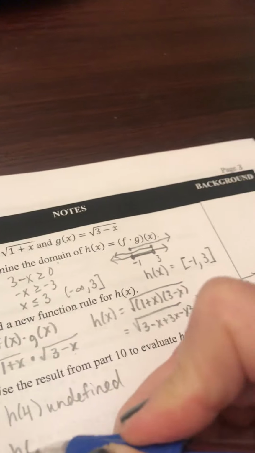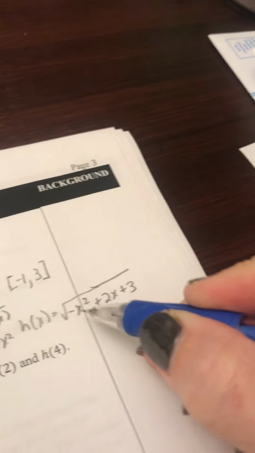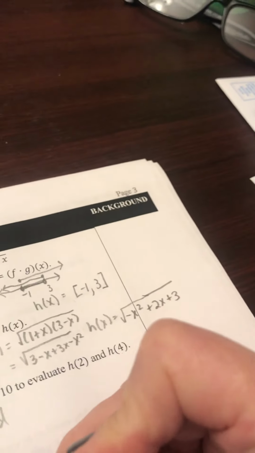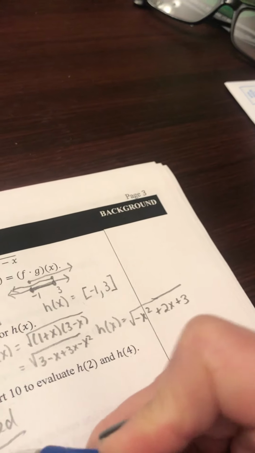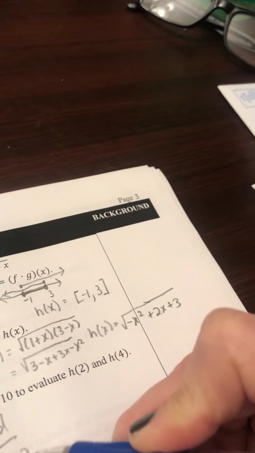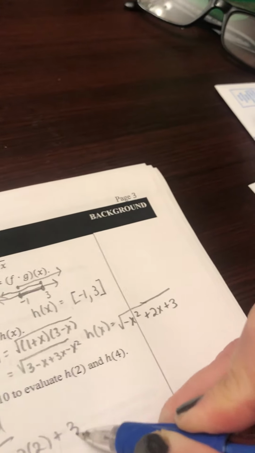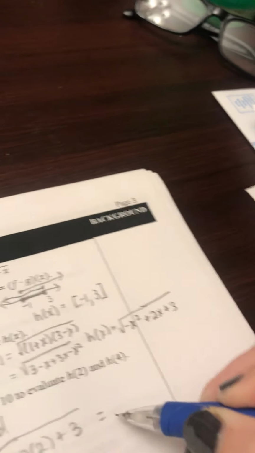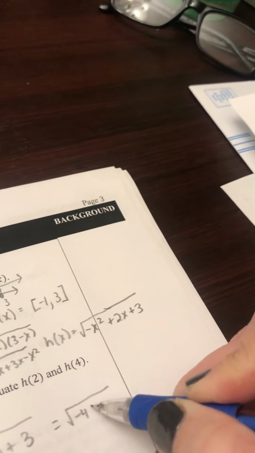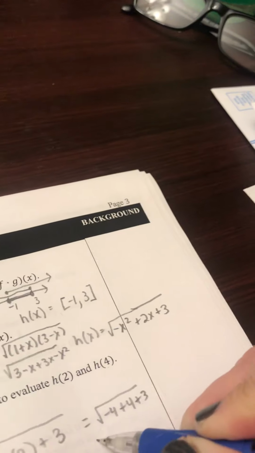And h of 2, I actually can plug that in, just plugging in 2's for the x's, gives me the square root of negative 2 squared plus 2 times 2 plus 3. And that gives me the square root of -4 plus 4... and 3, which is the square root of 3.